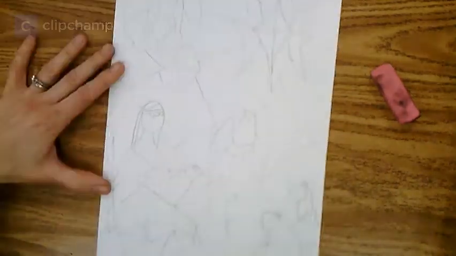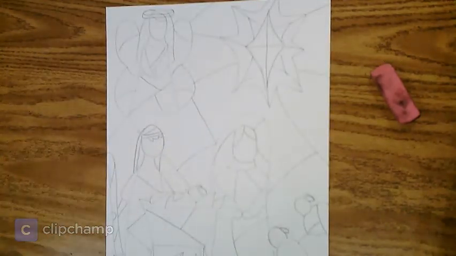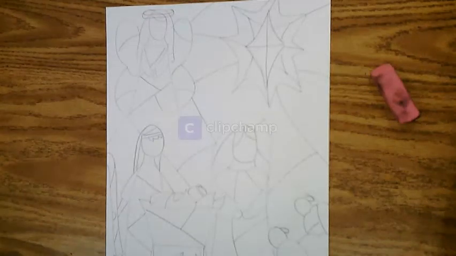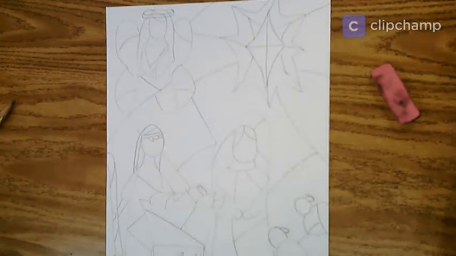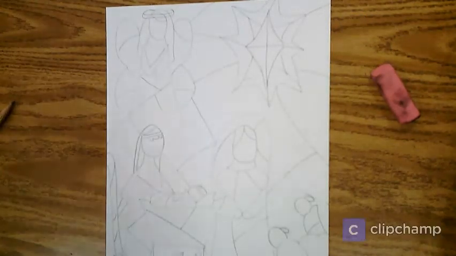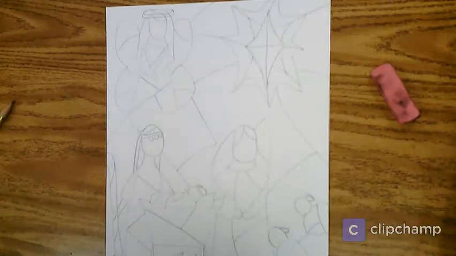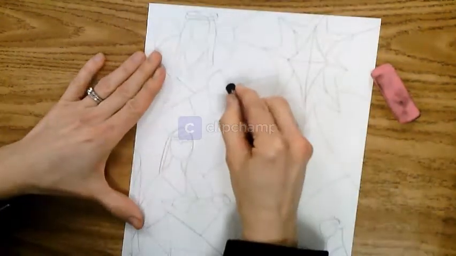Okay, and now my drawing's done. So my next step is that I have to trace my picture. So I can choose two ways to do this. I can either trace it with a black oil pastel or I can trace it with a black crayon. So I'm going to show you what both of those options look like so you can choose which one you like better. Okay, so here is with the oil pastel.